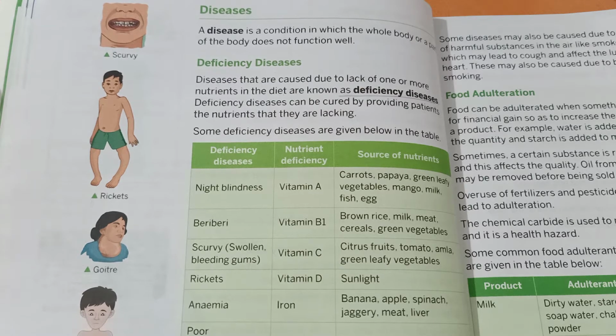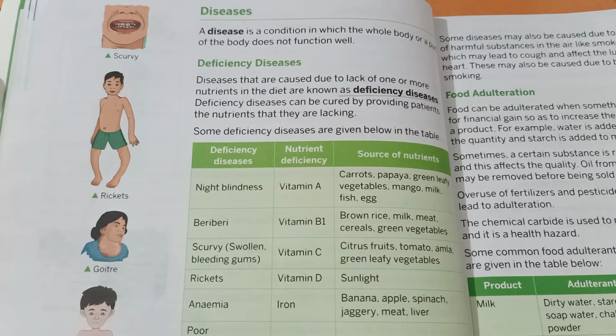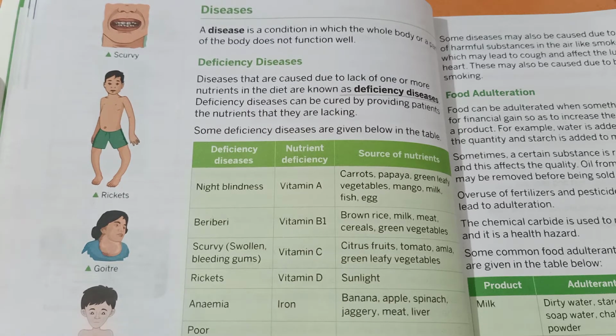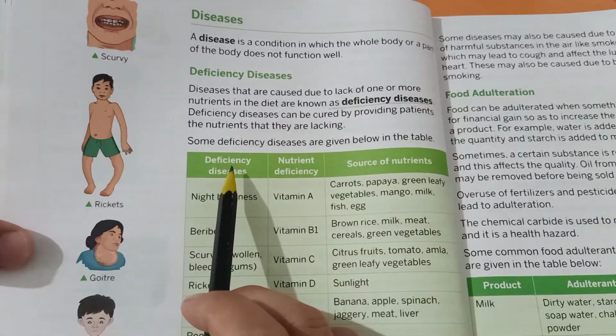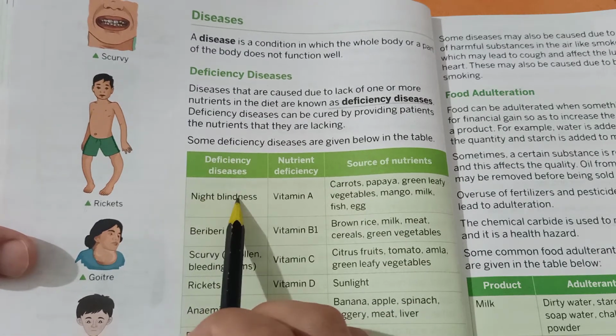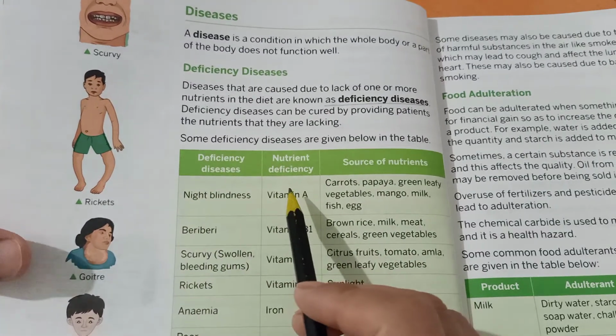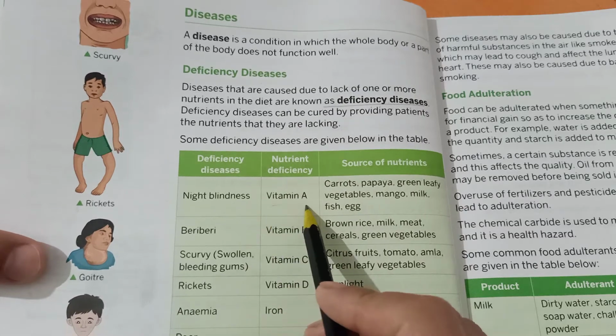In dim light also he won't be able to see. Maybe that person will have problems seeing things after the sun sets. Therefore this condition is known as night blindness and is caused due to deficiency or lack of vitamin A.